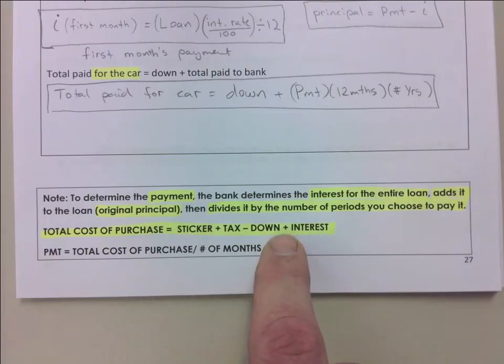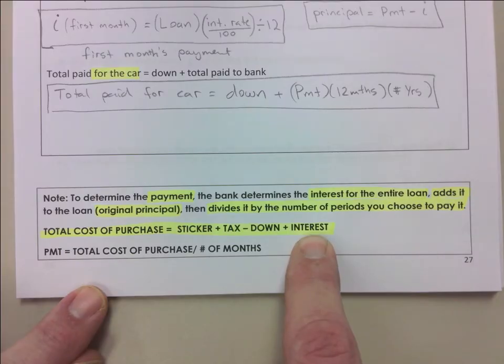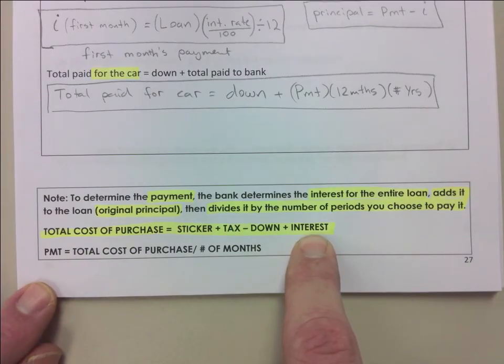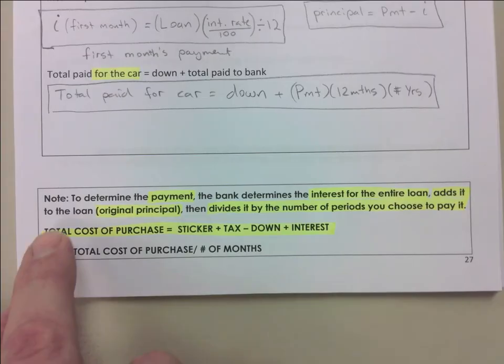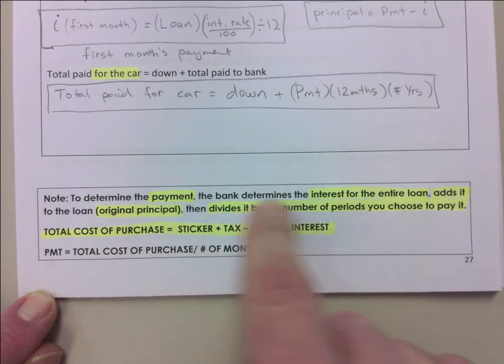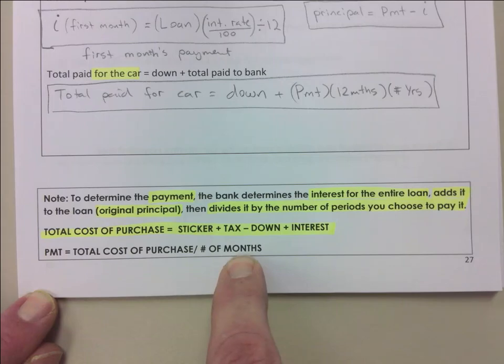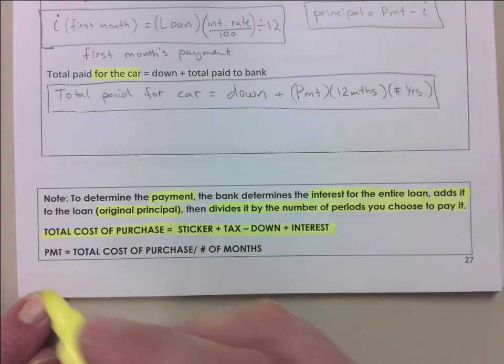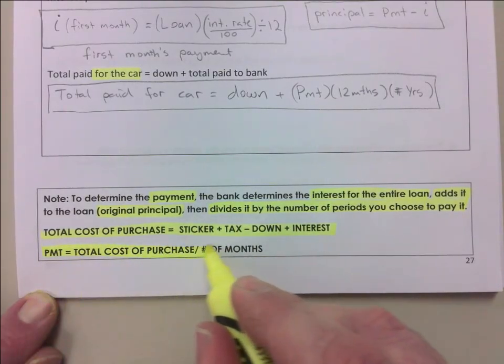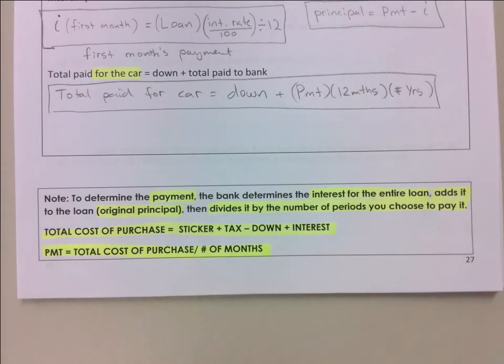At the end of the day, you would have to add the total interest that the bank will calculate ahead of time. And then the payment is just this entire amount divided by the number of months. That's how they find out the payment. This is very rare that you're going to need this formula, but if they throw a curveball at you, this is what you want to think of.